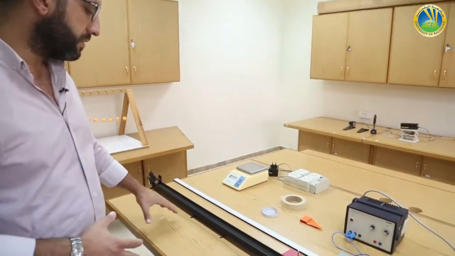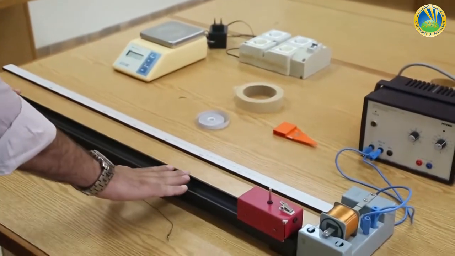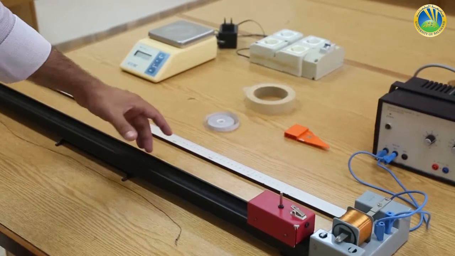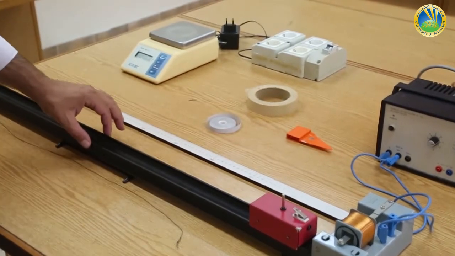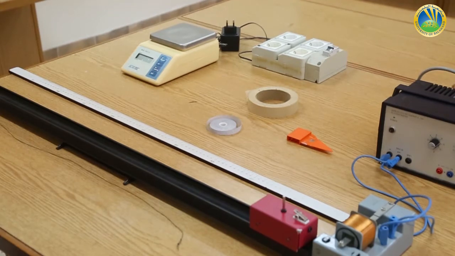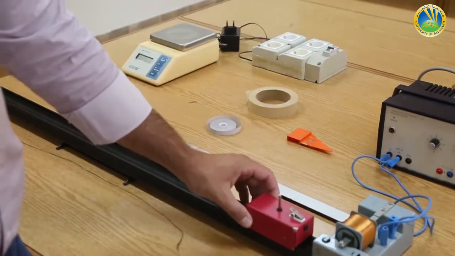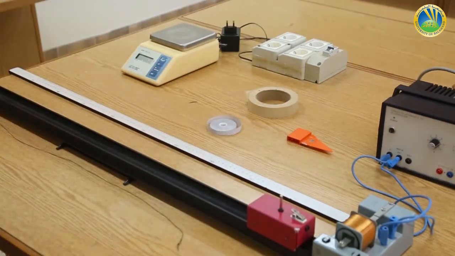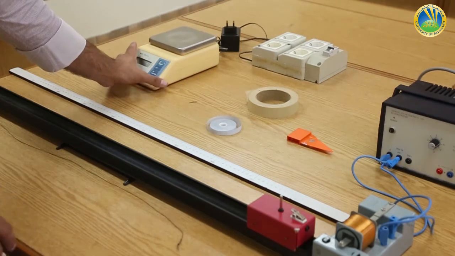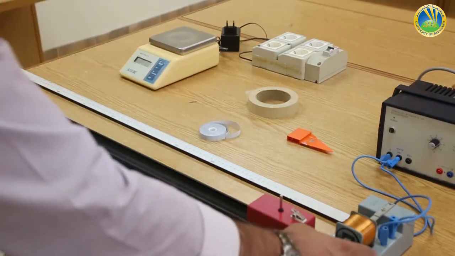In the experiment, the apparatus that we will use includes a frictionless track. So the friction is very small, or it will be eliminated from the calculation. We have a car, a frictionless pulley, and we'll also use a balance, a recording tape, and an oscillator.